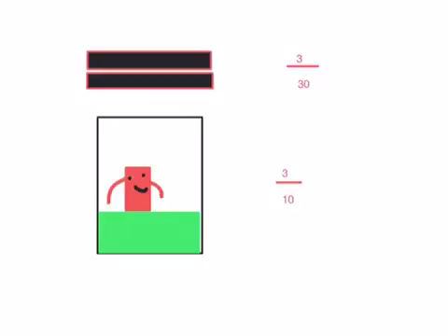Now you're going to find out how to do percentages. To find the percentage, you have to do x over 100.